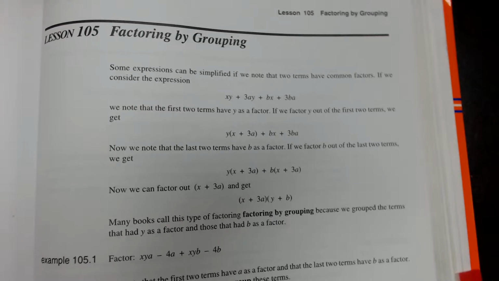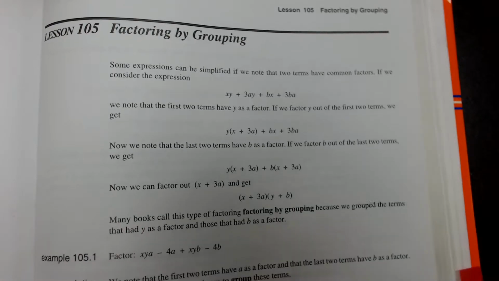Algebra 1, Lesson 105, Factoring by Grouping. So factoring by grouping seems a little tricky at first, but it's actually pretty simple and it's a lot of fun. So we'll just go ahead and tackle one of these problems.